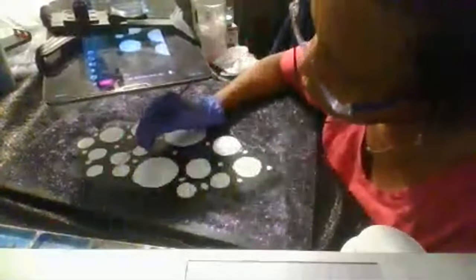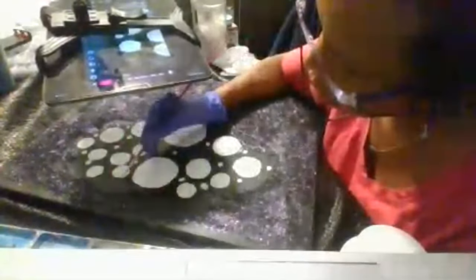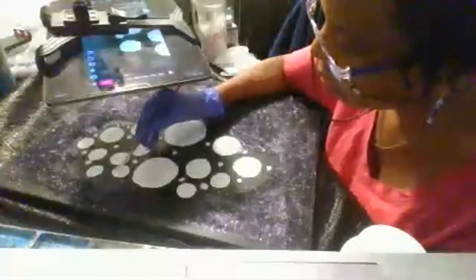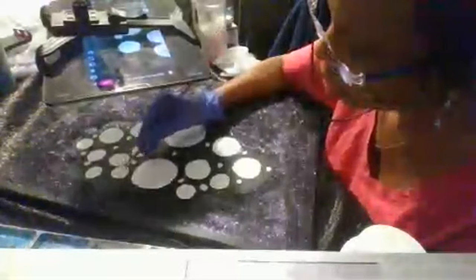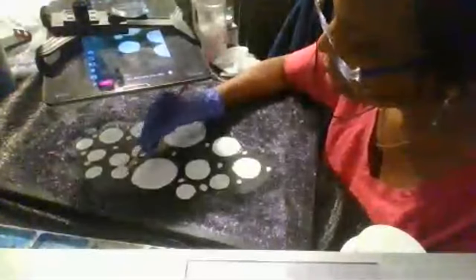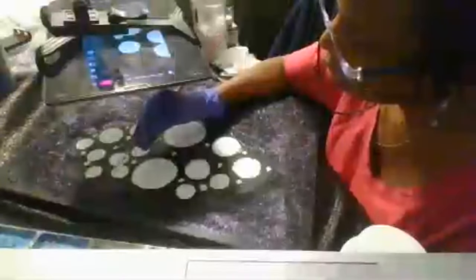I'm just fixing the circles. Art takes time sometimes, you know? I mean, I try to do finger fluid art, which is a lot simpler than a lot of complicated art.